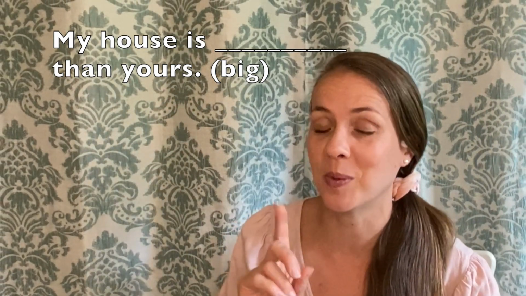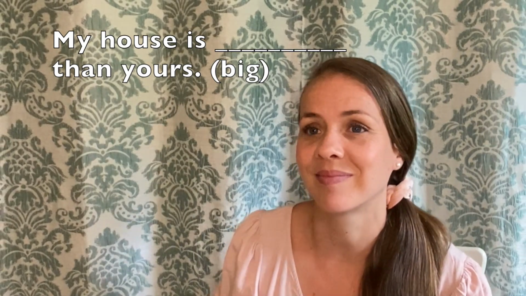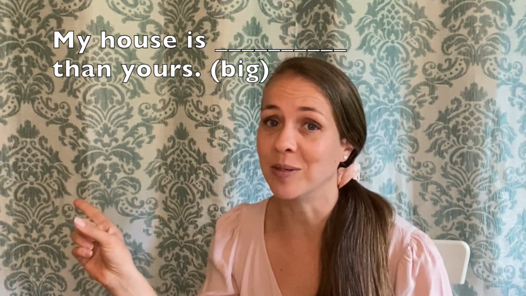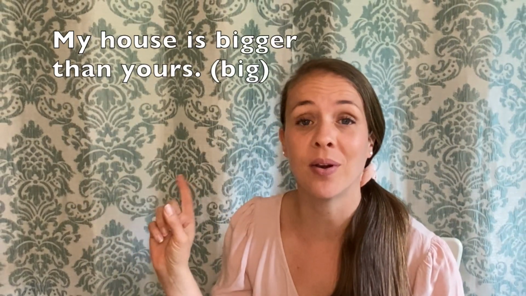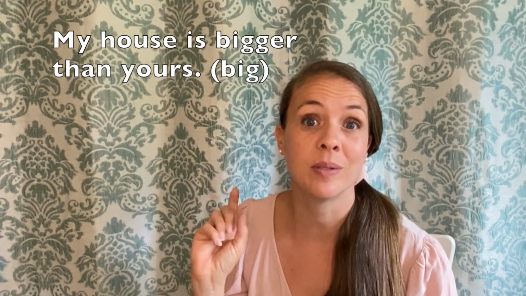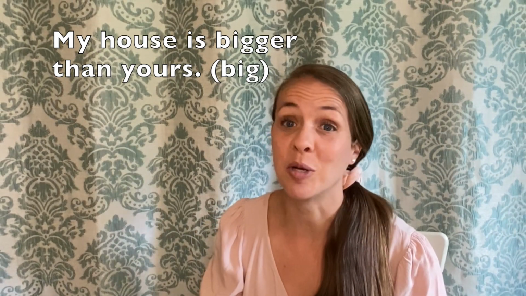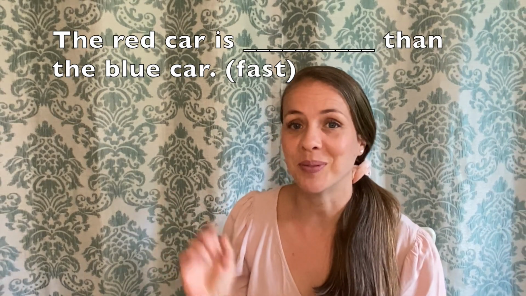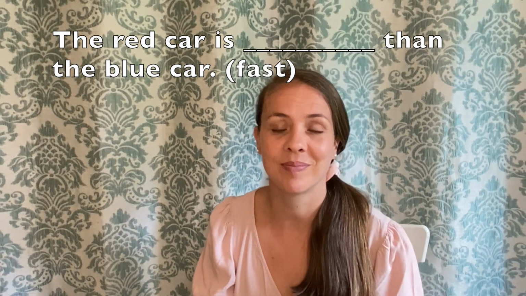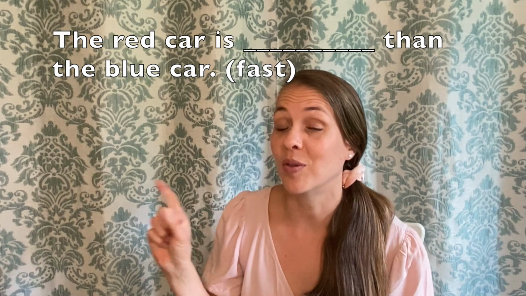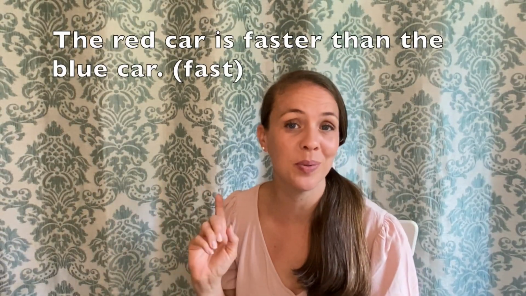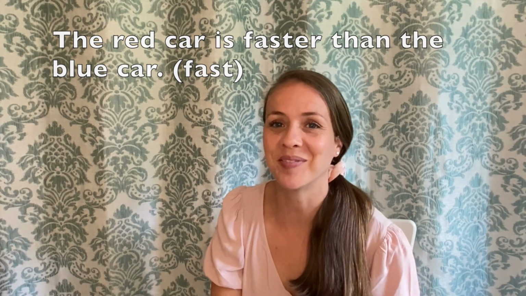So the first one. So my house is bigger than yours. Don't forget to double the G. Number 2. The red car is faster than the blue car. Perfect. Number 3.